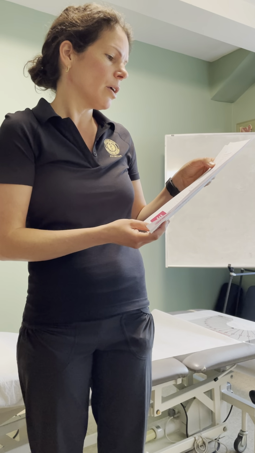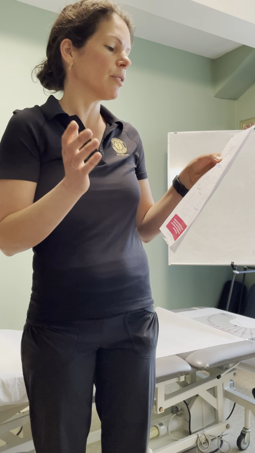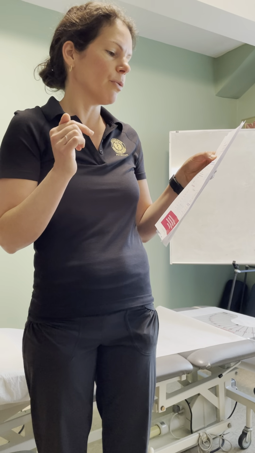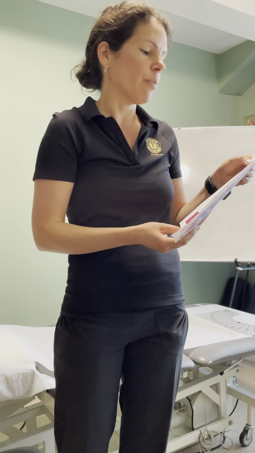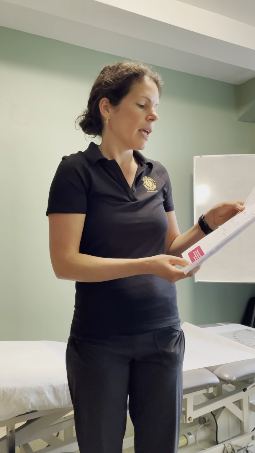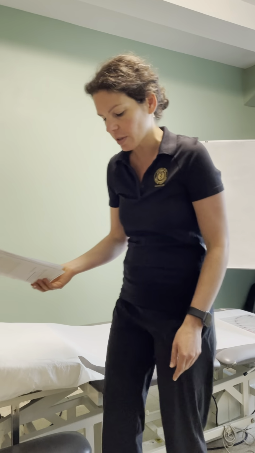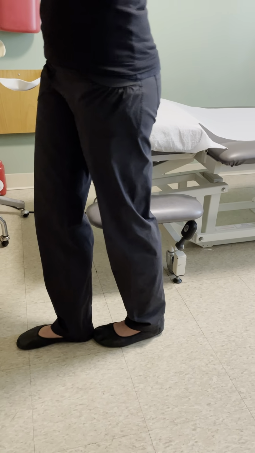Is the athlete able to move the eyes side to side, up and down without moving their head and neck and without double vision? Can they do the finger nose coordination test and walk in a tandem gait? So toes to heel, walking in a tandem fashion.